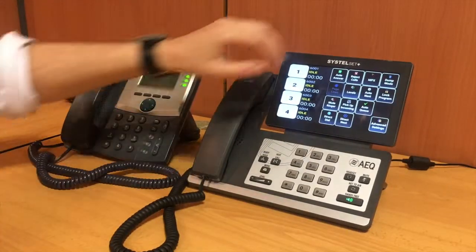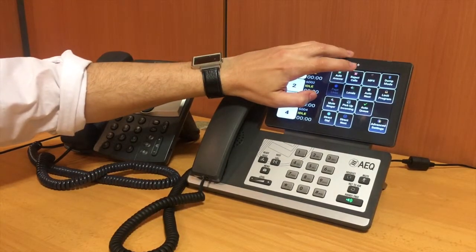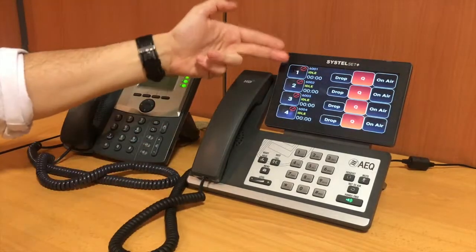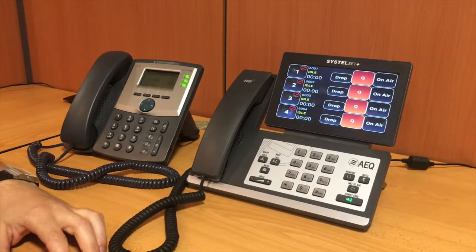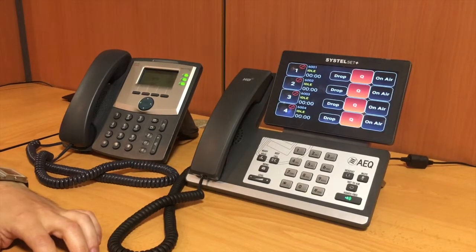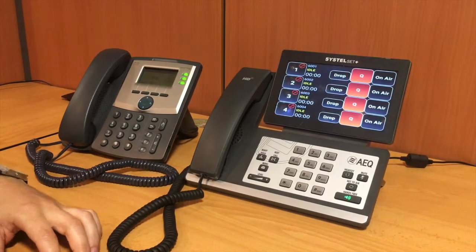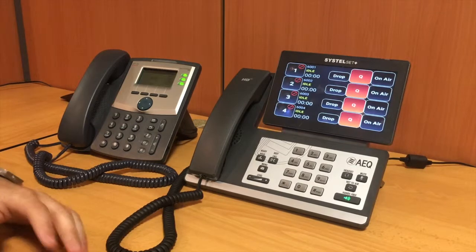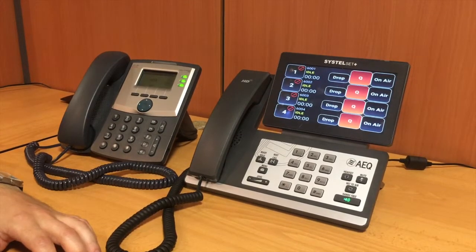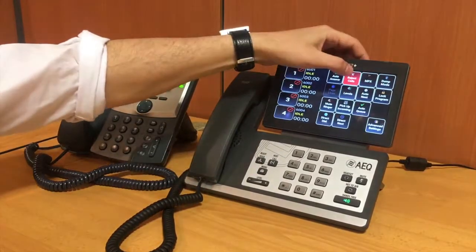Another option which is quite useful, reject calls. Automatically, if we press the button, as you can see, no more incoming calls are able to get inside. So if the show is over or you don't want to speak with more people on the radio, you just select this option and it's on.